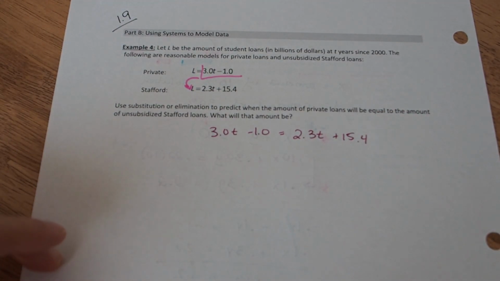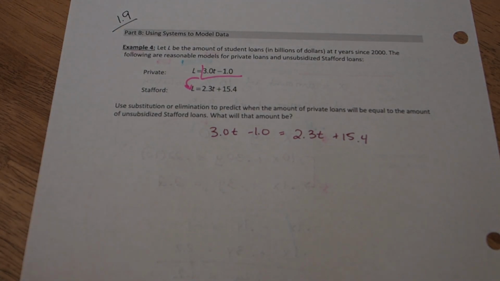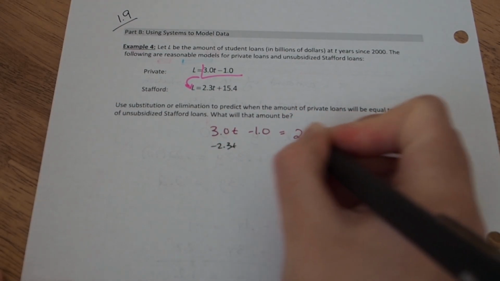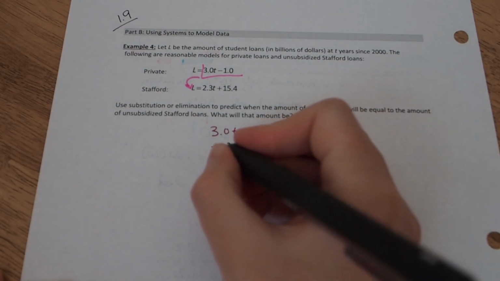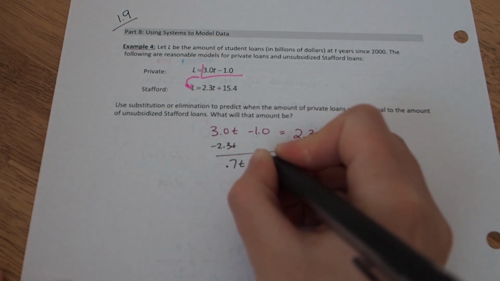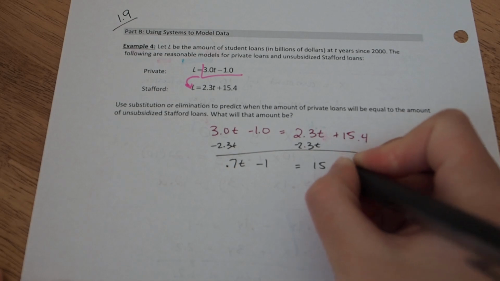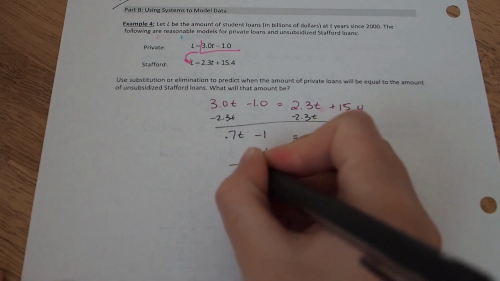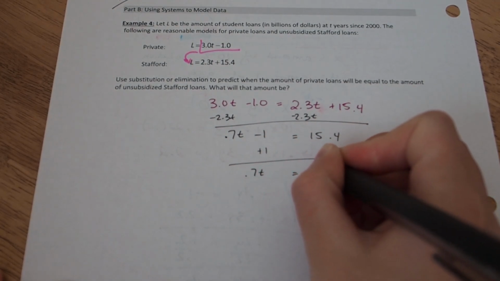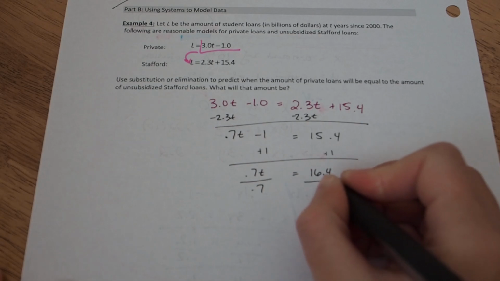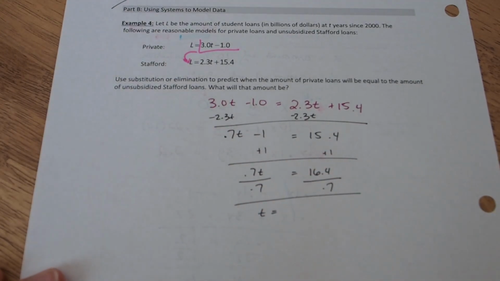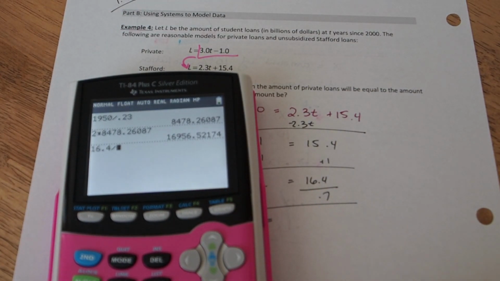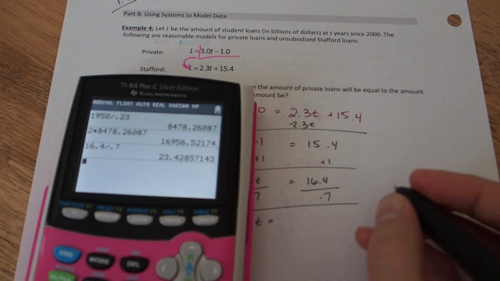It's all in one variable now, so we're ready to solve for t by subtracting 2.3t from both sides to get all the t's on the left. So 3 minus 2.3 is 0.7t minus 1 equals 15.4. Just drop the trailing 0 on the 1.0. Then add 1 to both sides and we get our t. So 0.7t equals 16.4. If you divide both sides by 0.7, that gives us 16.4 divided by 0.7 is 23.43.